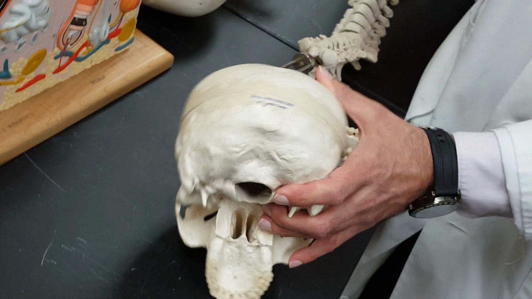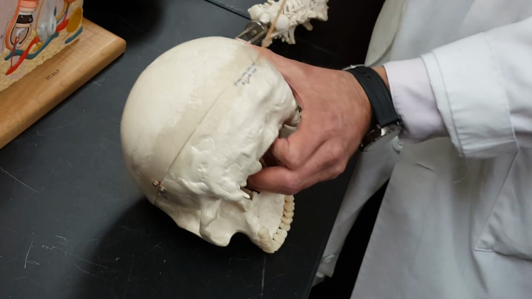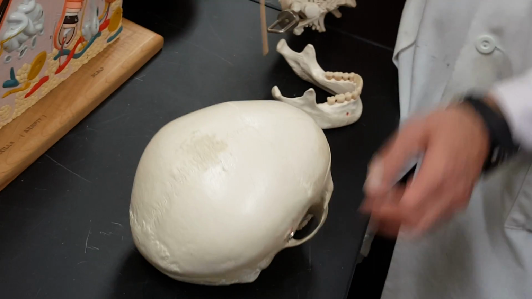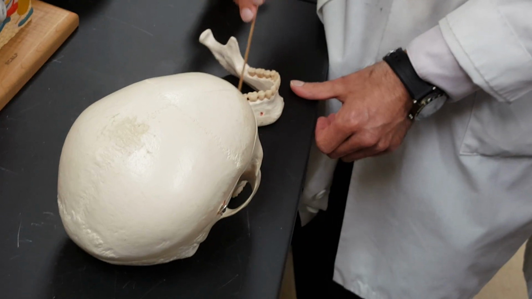Okay, here's the occipital bone at the rear of the skull. Okay. This bone is the mandible, the lower jaw.